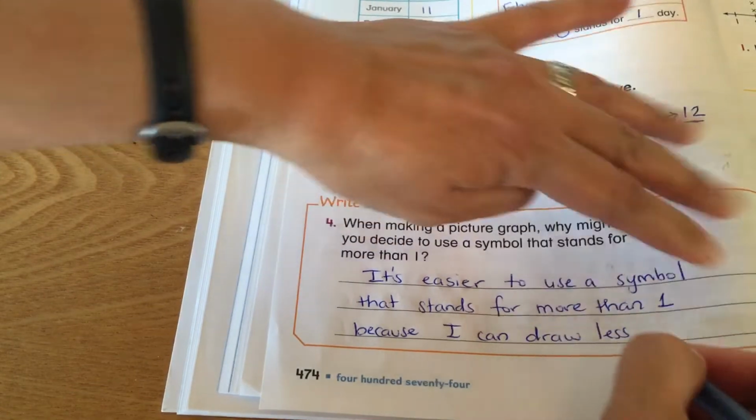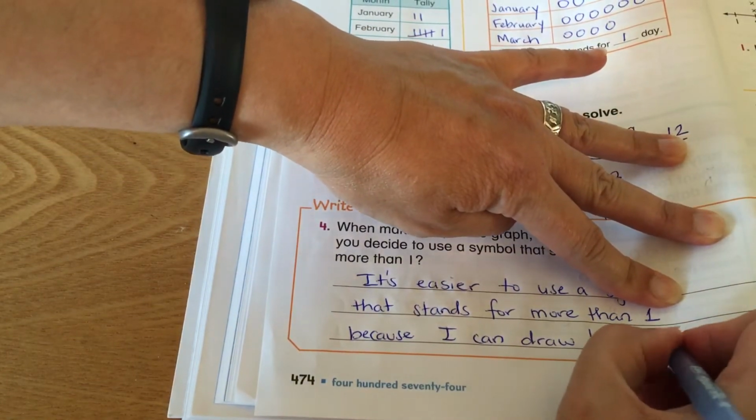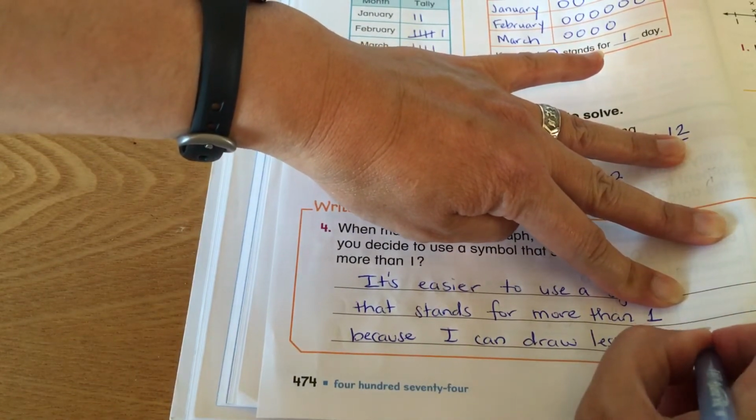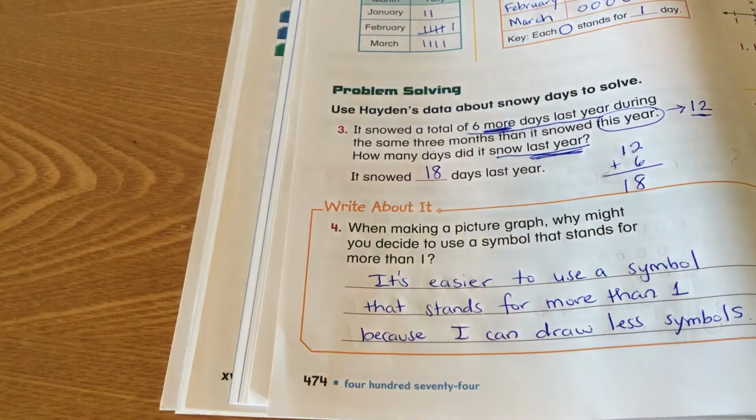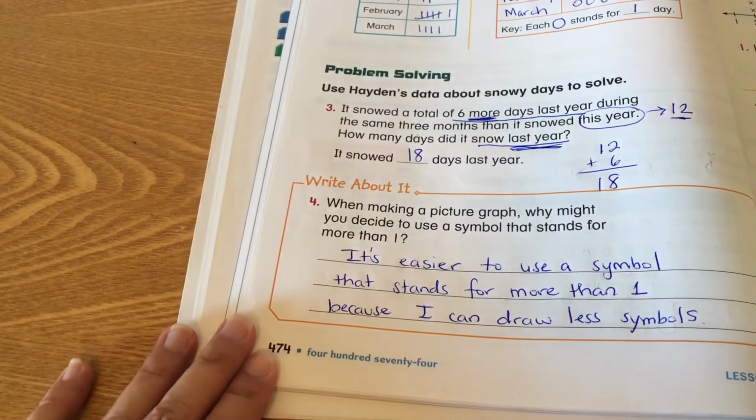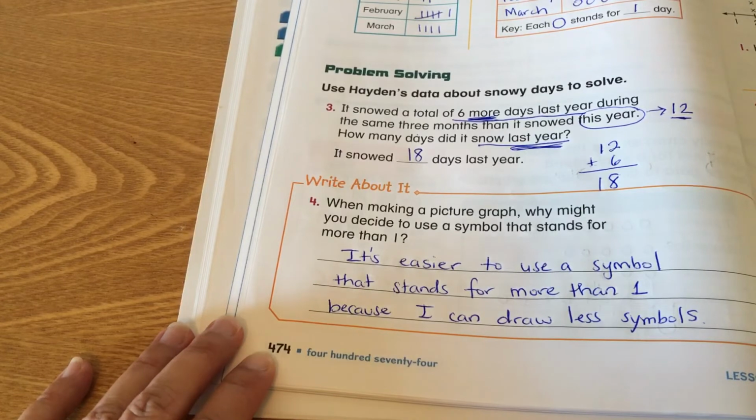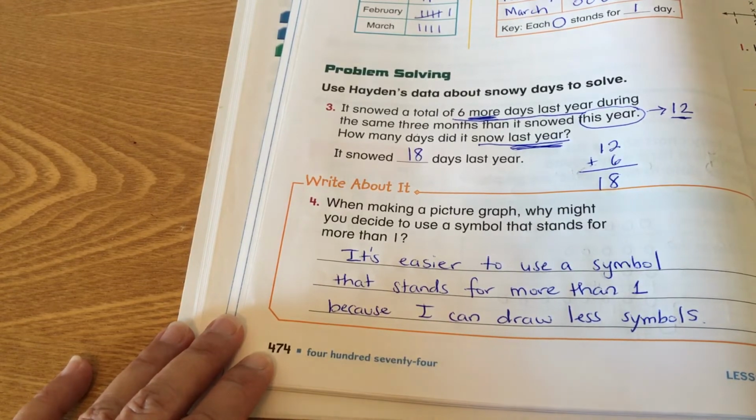Especially if you get into really big numbers, like say 20 or 30, then you could just put them into groups and group them, and then you would draw less symbols.